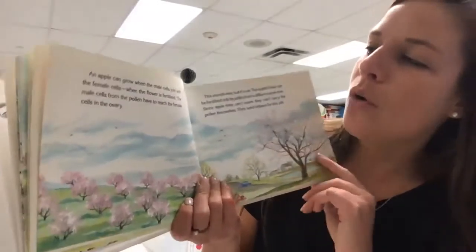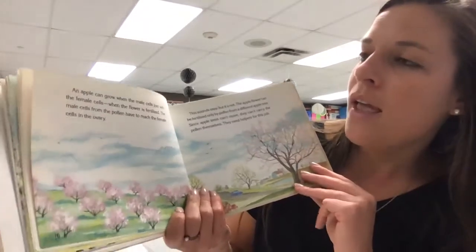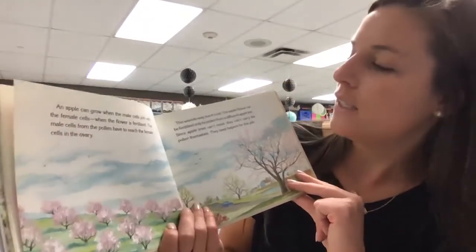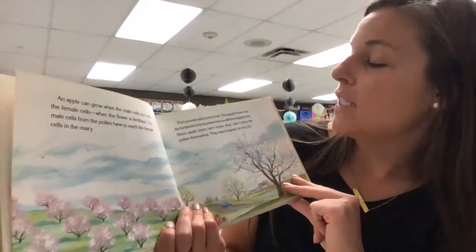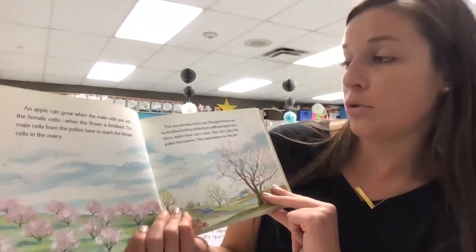An apple can grow when the different parts of it join and the flower is fertilized. This sounds easy, but it's not. The apple flower can be fertilized only by pollen from a different apple tree.